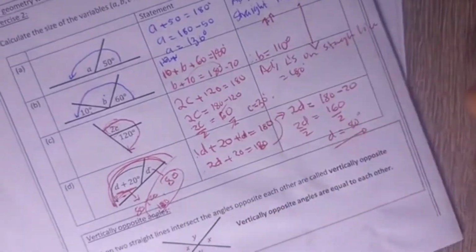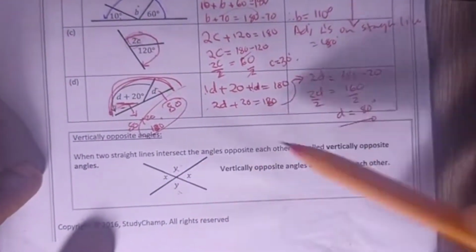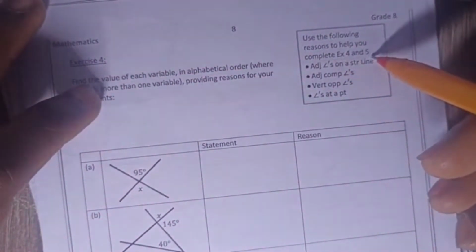Vertical opposite angles are the same. We spoke about it in detail. We said these two angles are equal and the two angles are equal. So I guess here we are answering vertical opposite questions. So straightforward. Calculate the value of x. You're going to say what? Oh, okay. Here, use the reason to help you complete. Oh, okay, no, that's not for us.